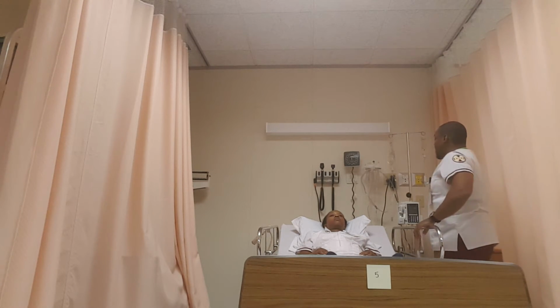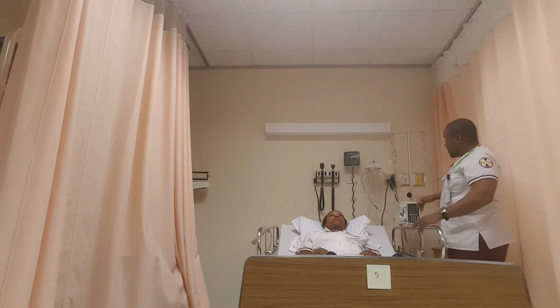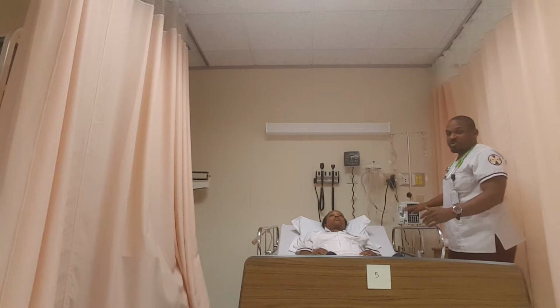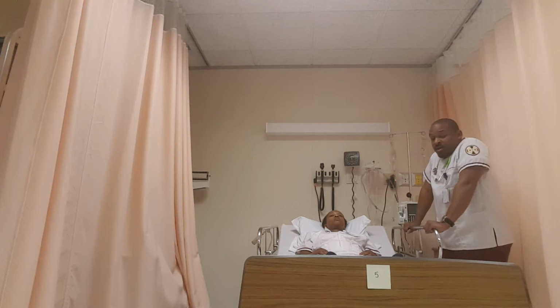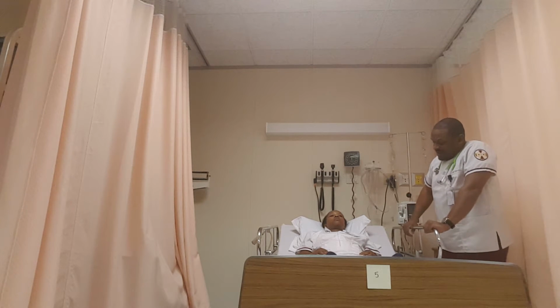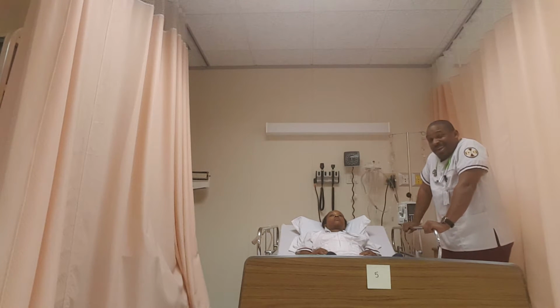The patient was on the IV. I would check her IV site, and then I would also check the machine to make sure the fluid rate is what's being ordered for her. Check the IV site to see if there's any pain, any signs of infection.